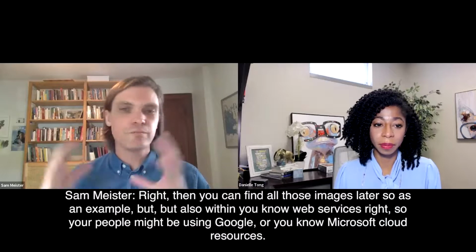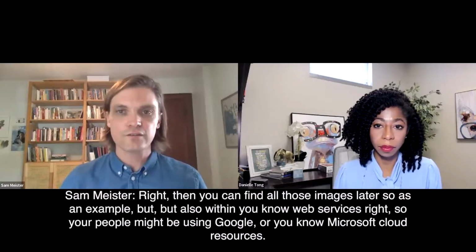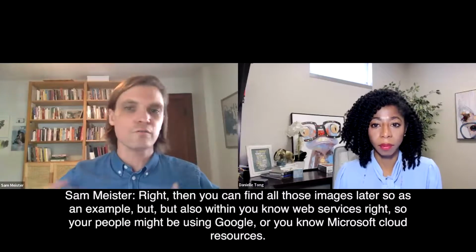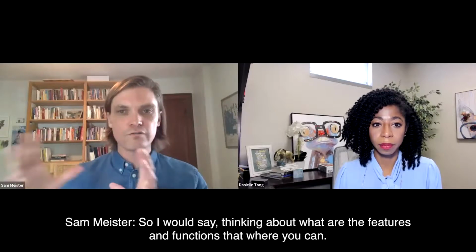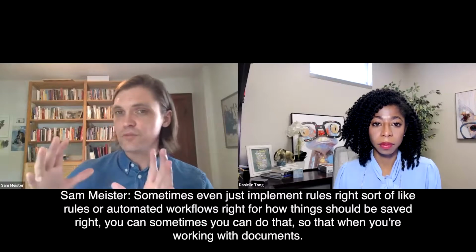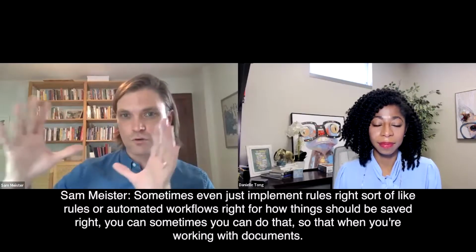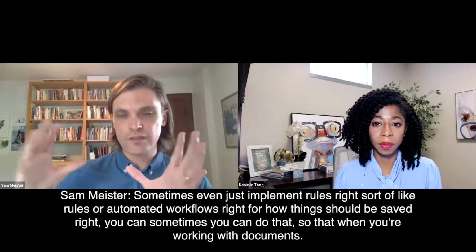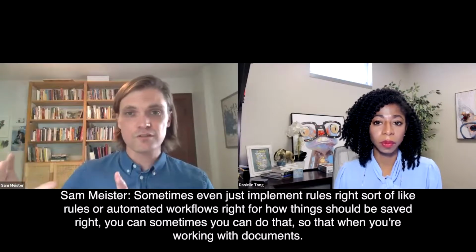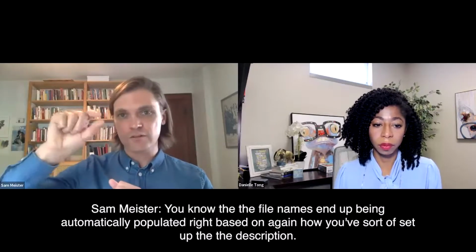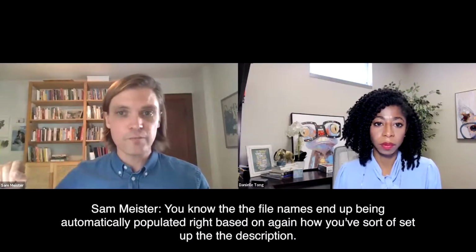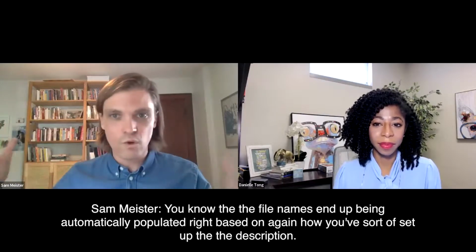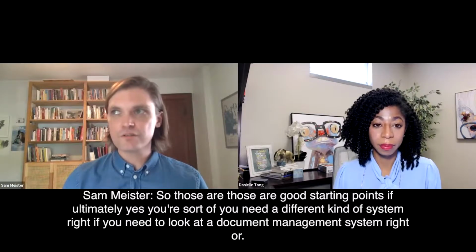So that's one example, but also within web services, right? Your people might be using Google or Microsoft Cloud resources. So I would say think about what are the features and functions where you can sometimes even just implement rules, like automated workflows, for how things should be saved. Sometimes you can do that so that when you're working with documents, the file names end up being automatically populated, based on how you've set up the description. So those are good starting points.